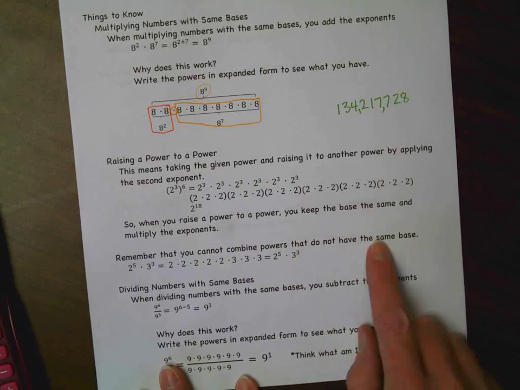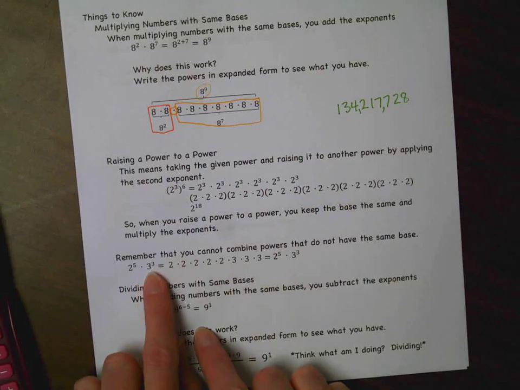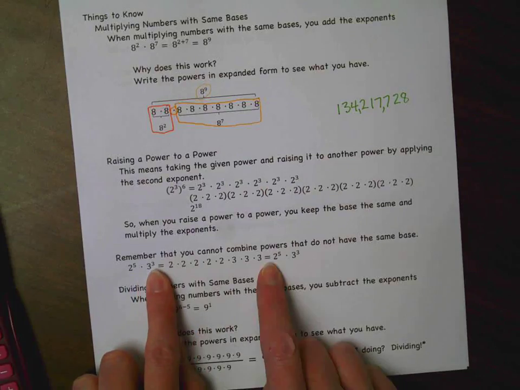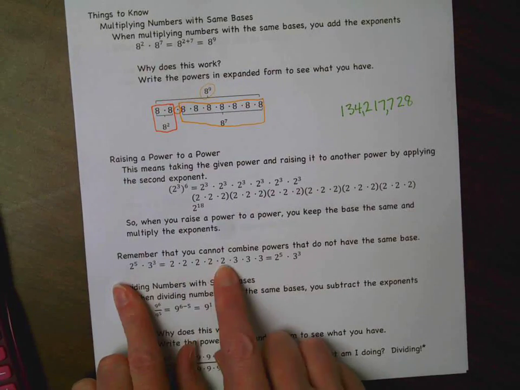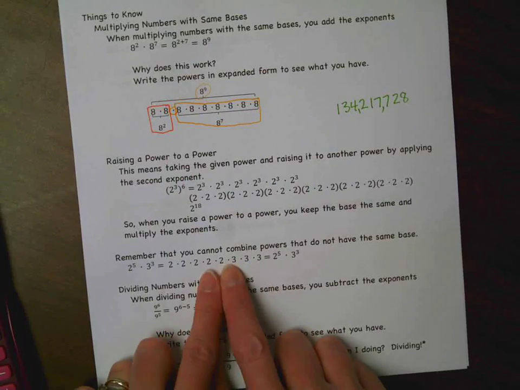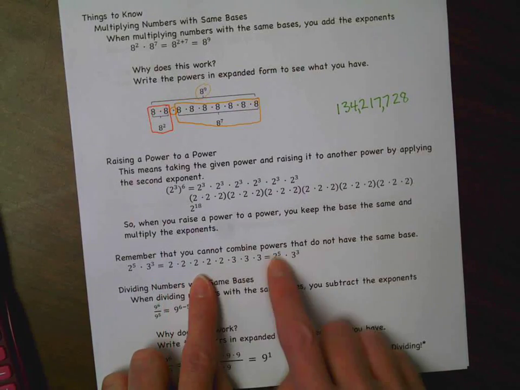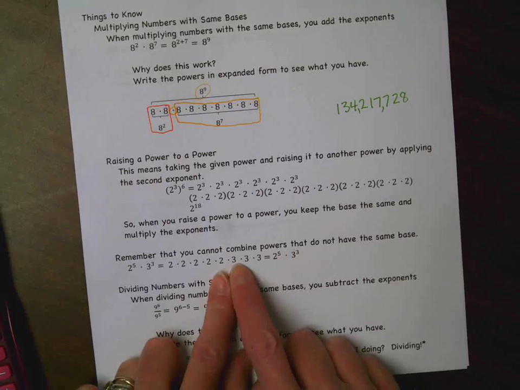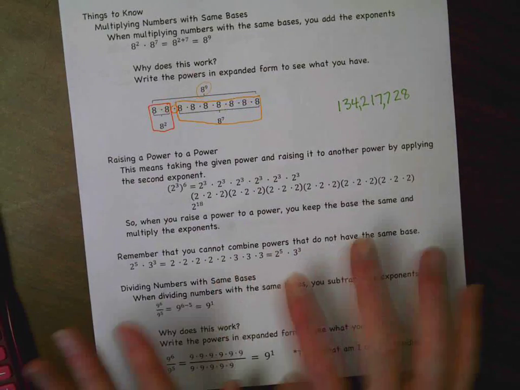Remember that you cannot combine powers that do not have the same base. So, for example, if we have 2 to the 5th times 3 to the third, you may not combine anything because when we write it out, look at what we have. We have 2 multiplied by itself 5 times. We have 3 multiplied by itself 3 times, and you cannot combine them without multiplying. So when you have 2 times 2 times 2 times 2 times 2, that means 2 to the 5th power times 3 times 3 times 3, which means 3 to the 3rd power.